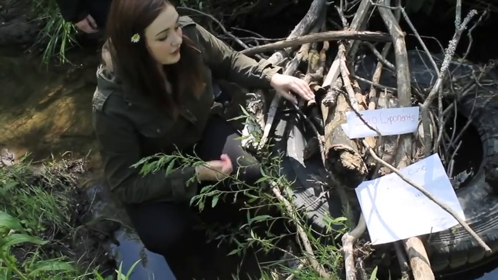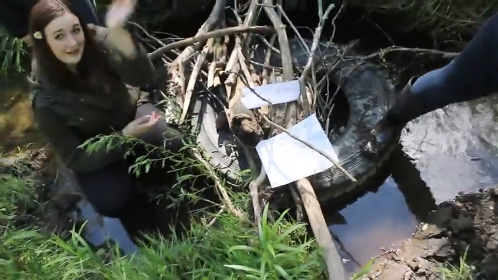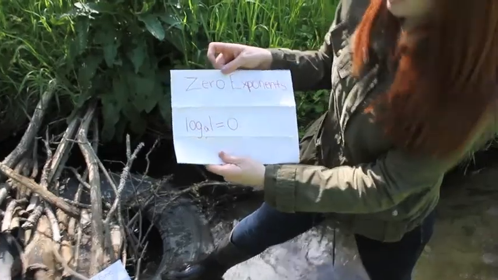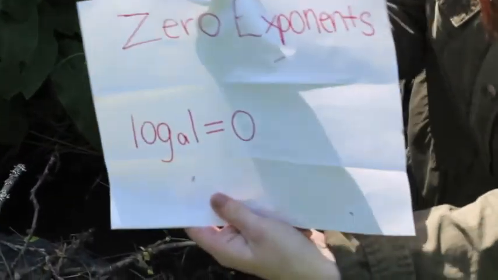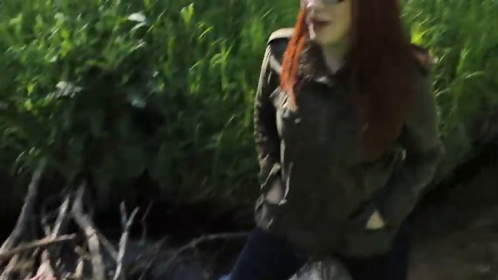We have found the change of base law and the zero exponent law, and they happened to be in the same habitat. This is the zero exponent up close. Back to Denise for more information.